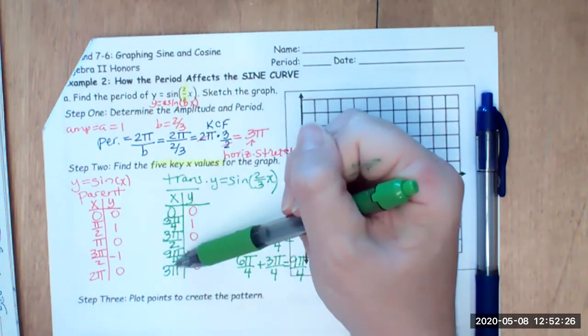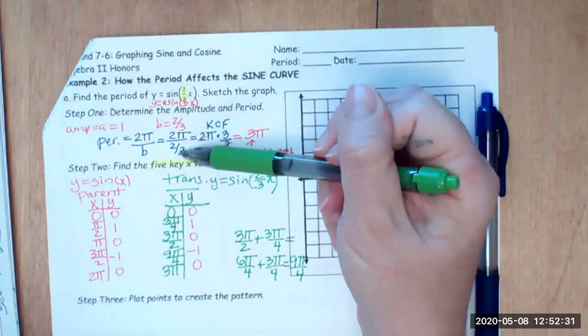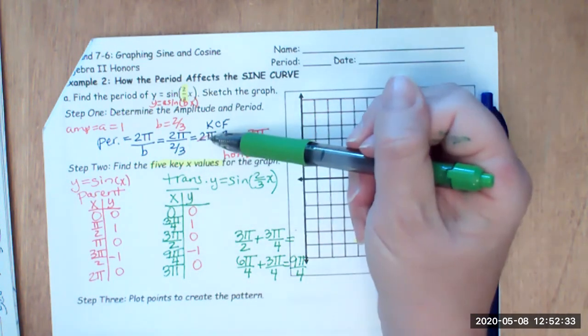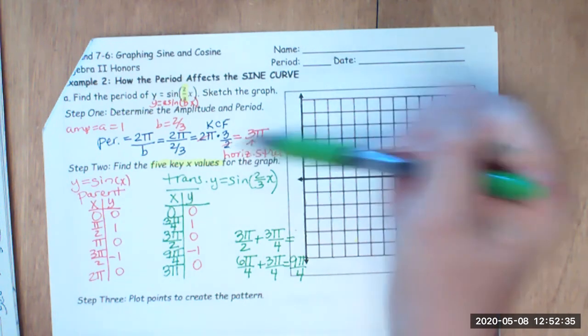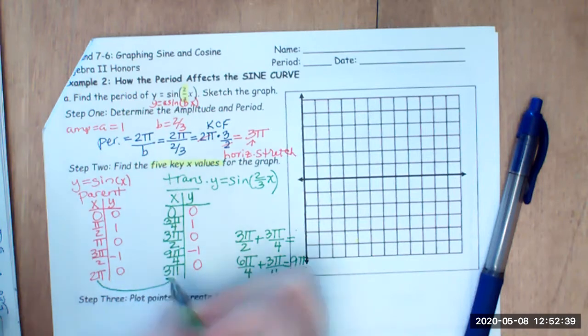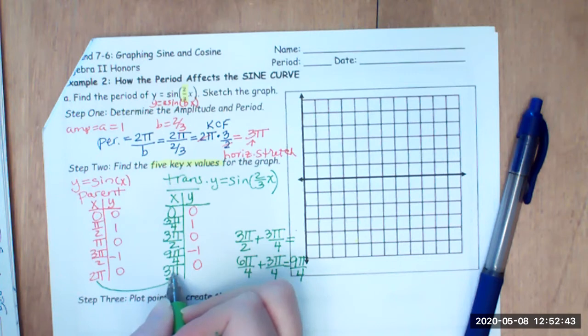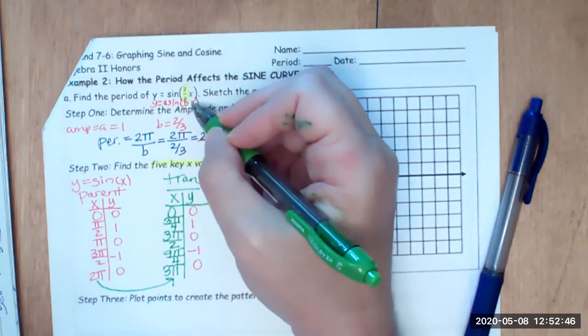Okay, what you'll notice that we did up here, for a value of 2 pi, to get 2 pi to 3 pi, we divided by 2/3, or the same would be multiplying by 3/2. Okay? So what I did is I multiplied by the reciprocal of b.